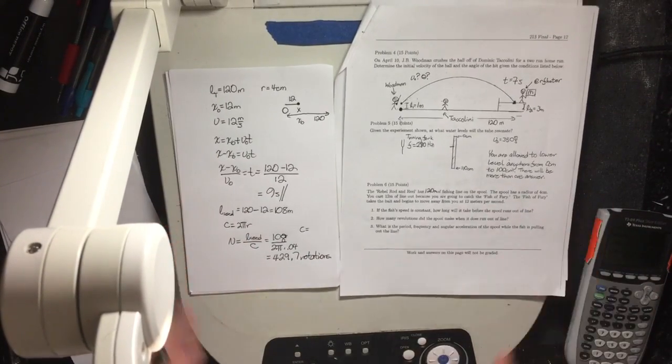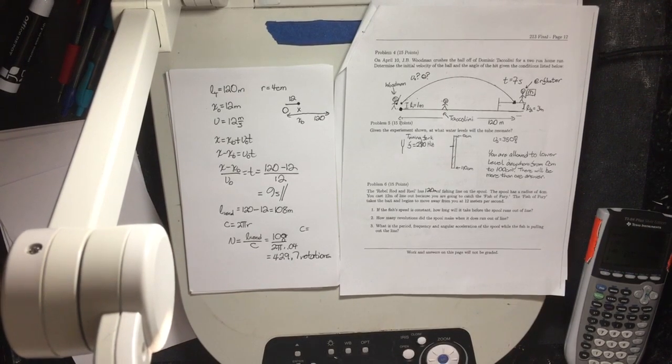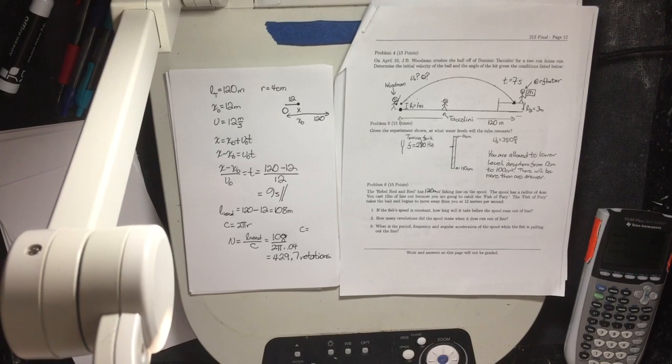If you ran 100 meters and each trip around the circle was 5 meters, how many times did you go around the circle? 100 divided by 5, or 20. So you just had to figure out the total length that was used, 108, divided by the circumference, 2 pi r. Remember that your r is in meters. And then you're good to go, 429.